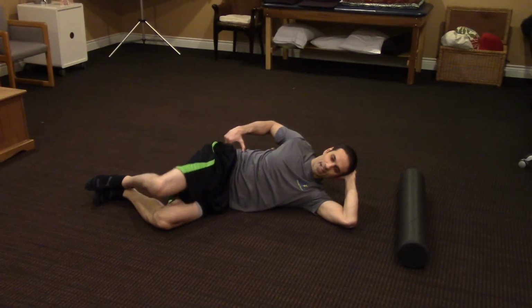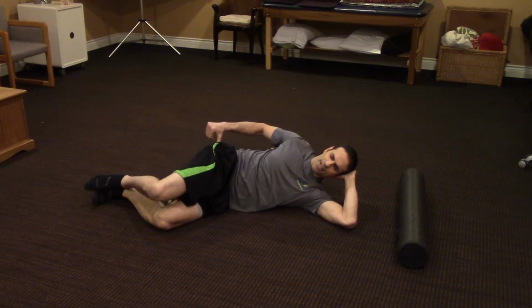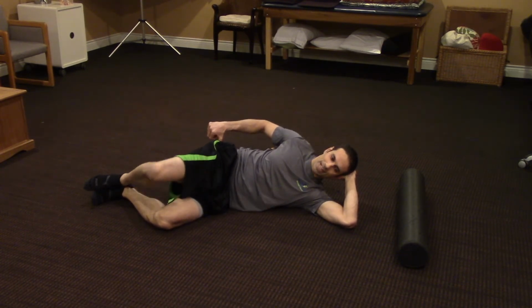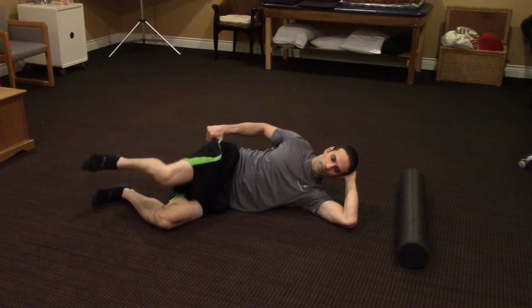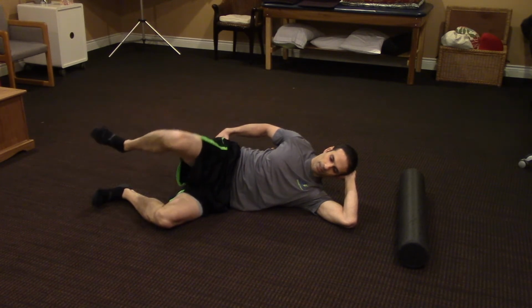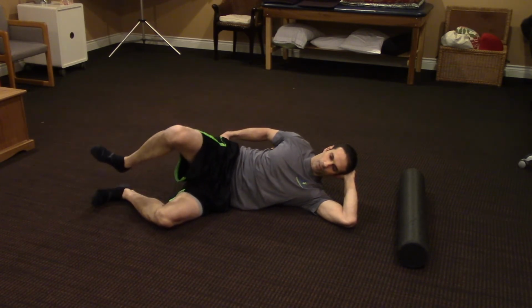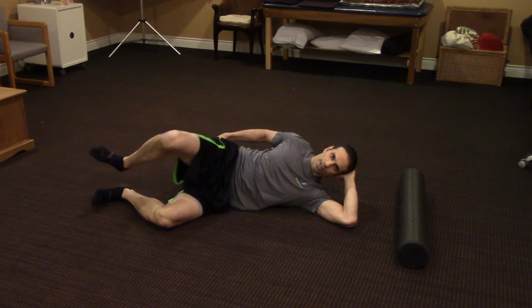Well, here you've seen this as a clam. I'm keeping my feet together and slowly rotating up, and I'm really focusing on feeling it right on the top part of the glute. As that starts to get easier, I can actually lift up and rotate. Lift up and rotate. You're going to feel that right in the glute.